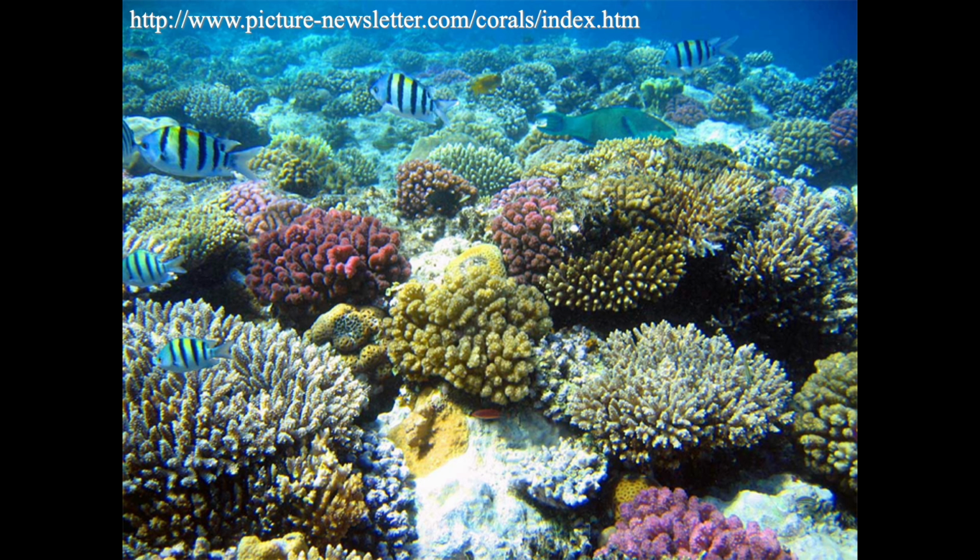Here we're looking at corals in a reef. The corals remove the calcium carbonate from the seawater and use it to make their shells. And as the corals grow one on top of each other, limestone is accumulated beneath.